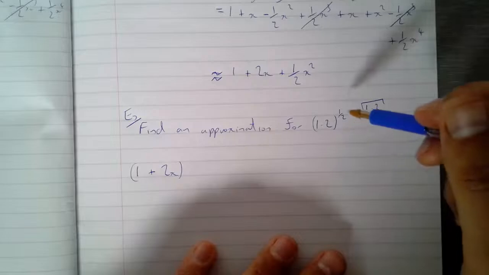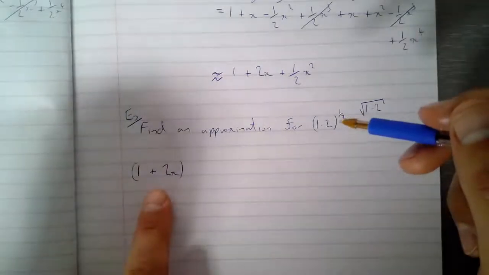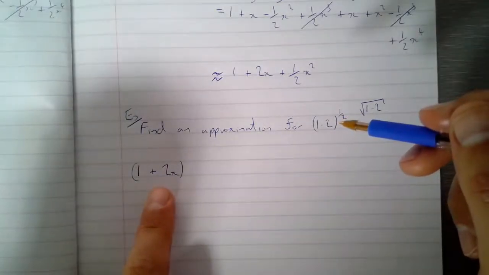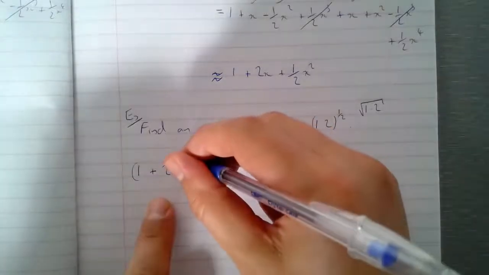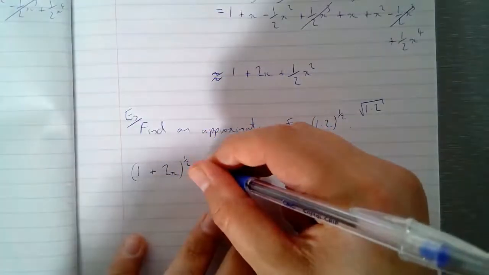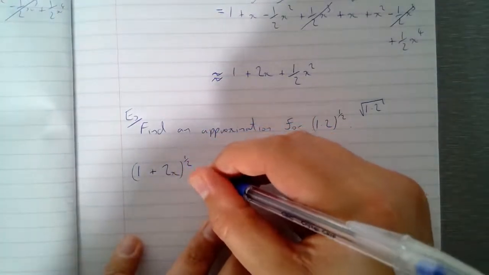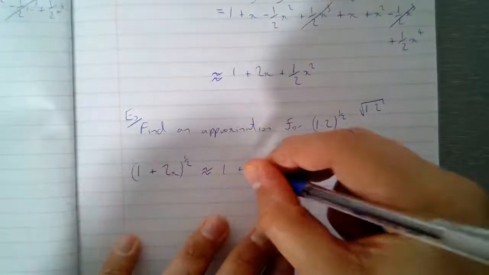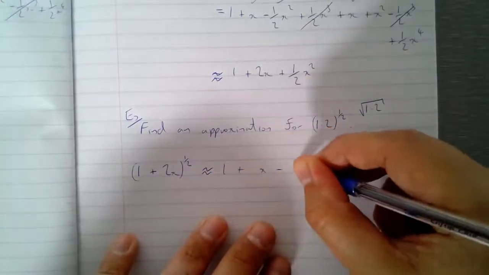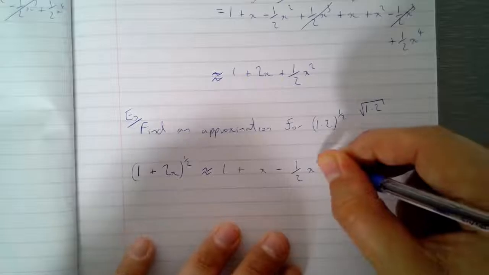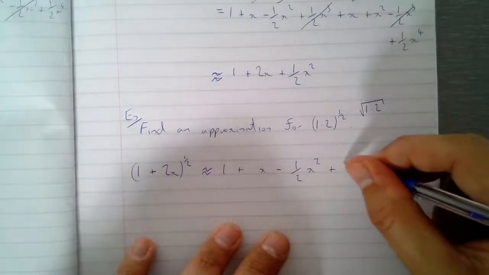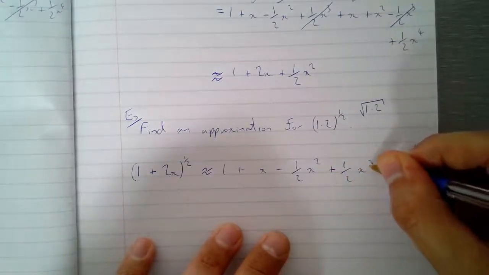So find an approximation for 1.2 to the half. Well, I'm going to say that I could use 1 plus 2x to the half. And I know that is approximately 1 plus x minus half x squared plus half x cubed.